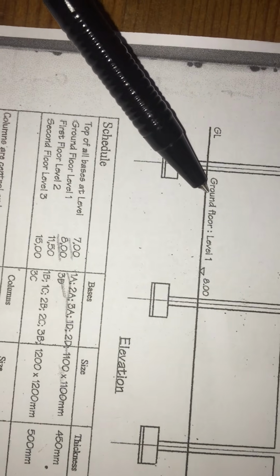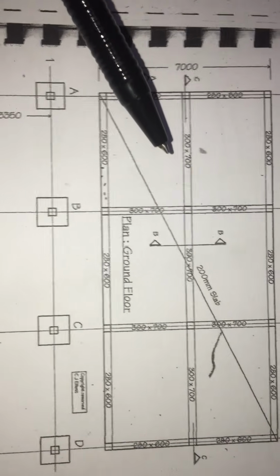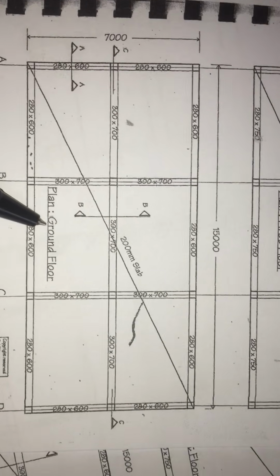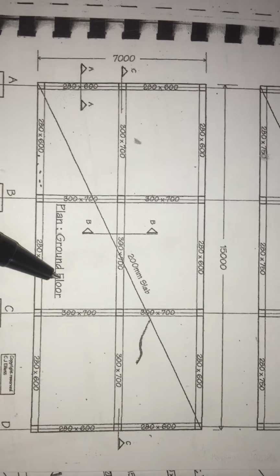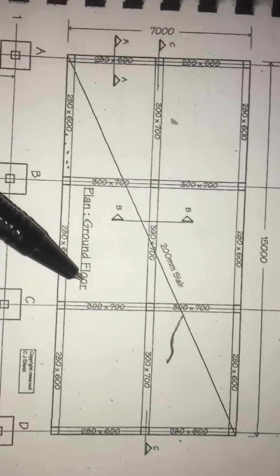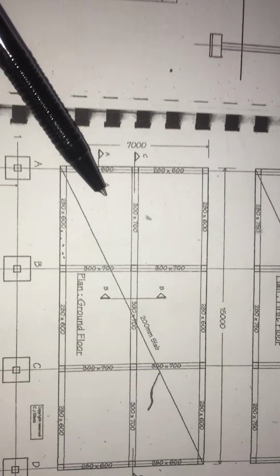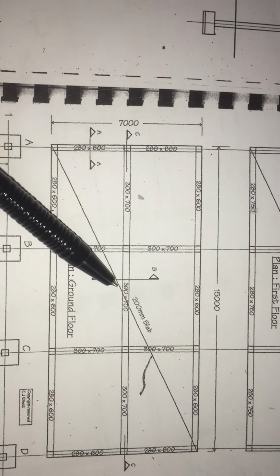Now I would like to focus on this ground floor area. This is the plan for the ground floor area. The ground floor area is represented by this section here, by this plan here.